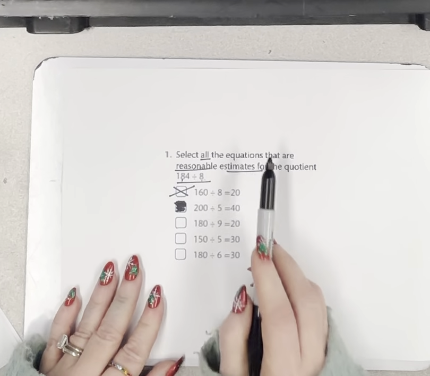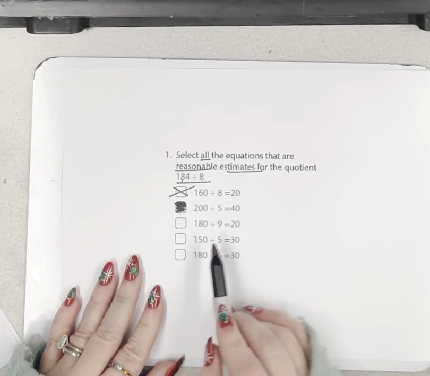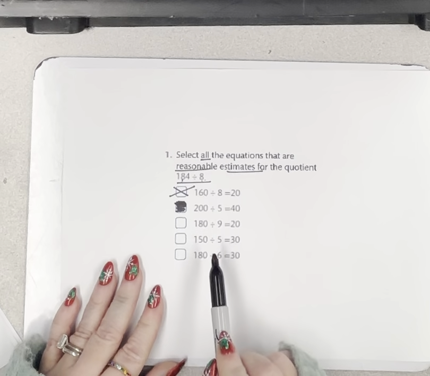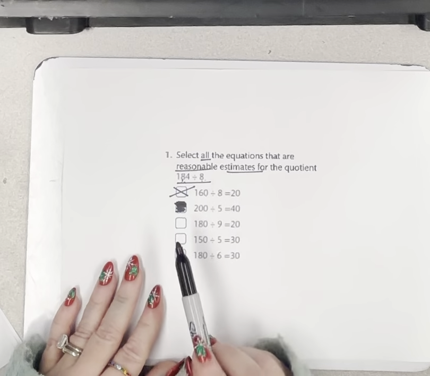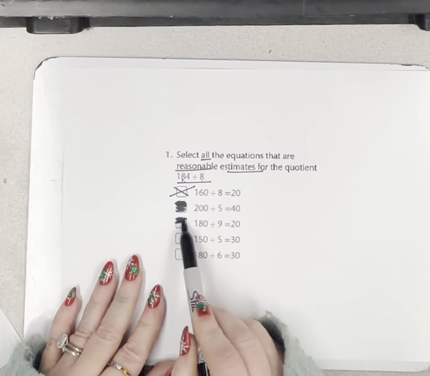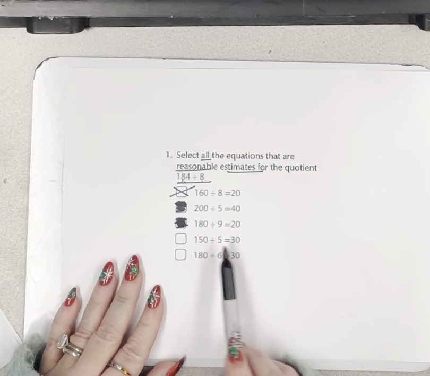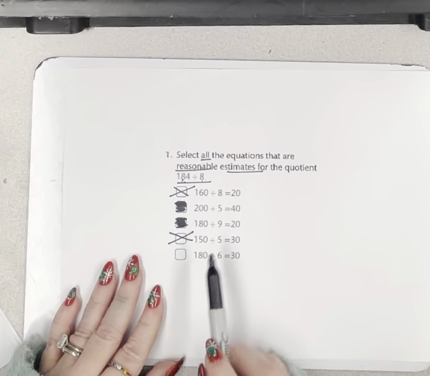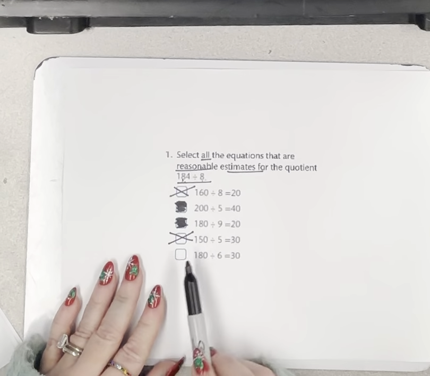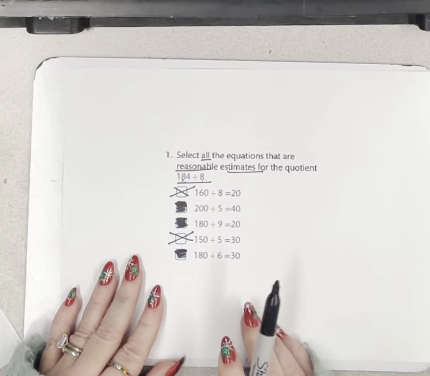Okay, now I have to keep going because remember it says select all. When you see that, you always know it's more than one. Then I look at 180 divided by 9. Wow, that's really close because 180 is close to 184 and 9 is close to 8. That's a definite yes. Okay, 150 feels a little far away and that's not exact, so I'm going to say no to that one. And looking at this one, 180, that's really close to 184, so we are going to say yes to that one. Okay, let's move on to the next one.